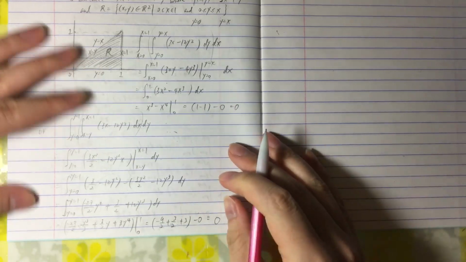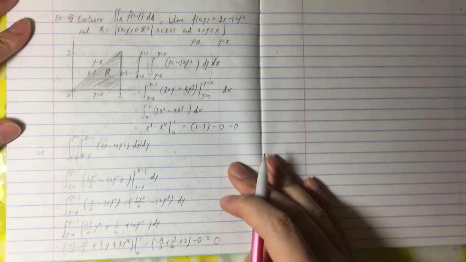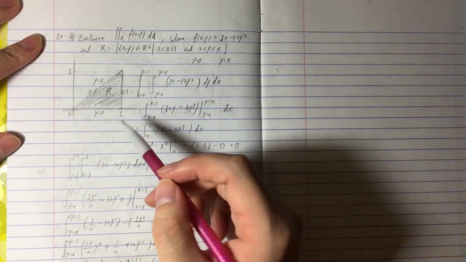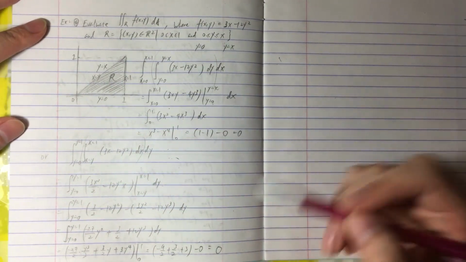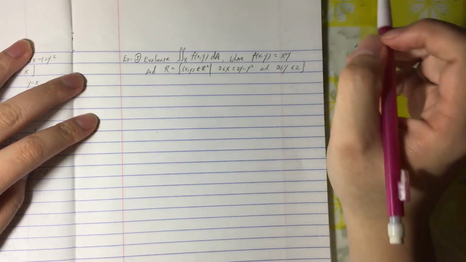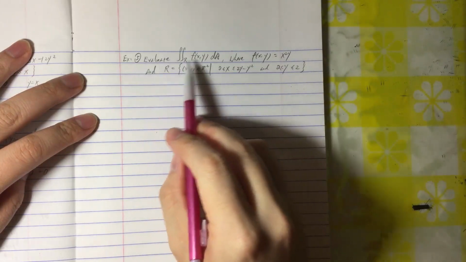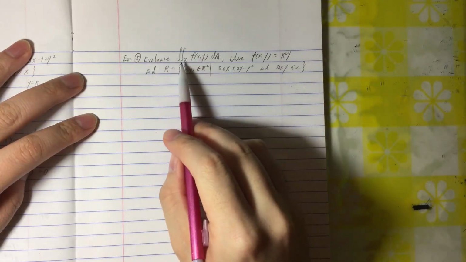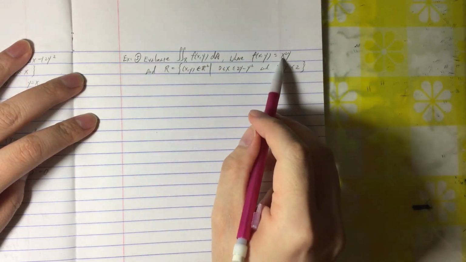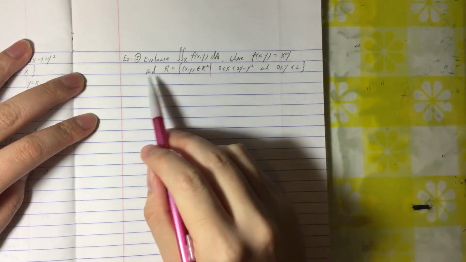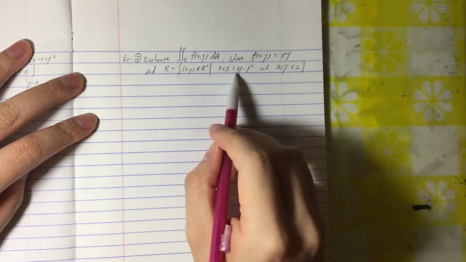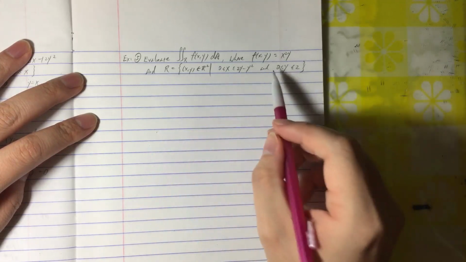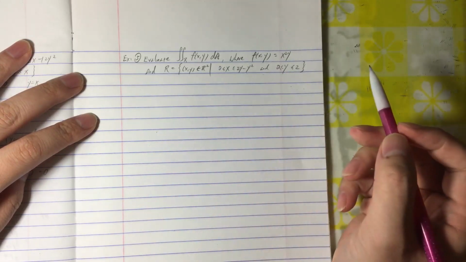Answer is 0. So for double integrals, it doesn't matter if we integrate from left to right or bottom to top. The answer must be the same. Next example. Evaluate a double integral of f of x y over region R, where f of x y is x squared times y, and region R is the set of x y in R2, where x is between 0 and 2y minus y squared, and y is between 0 and 2.